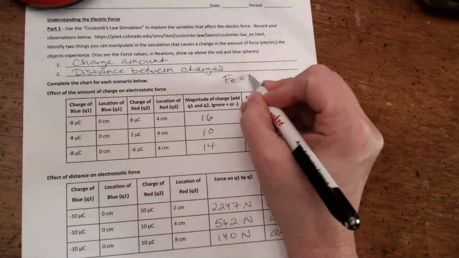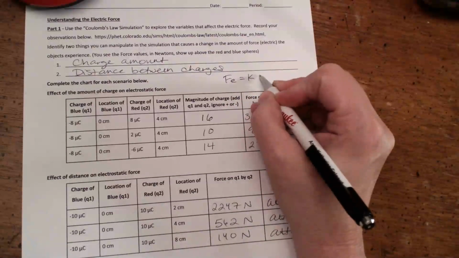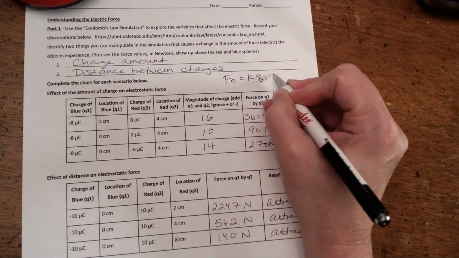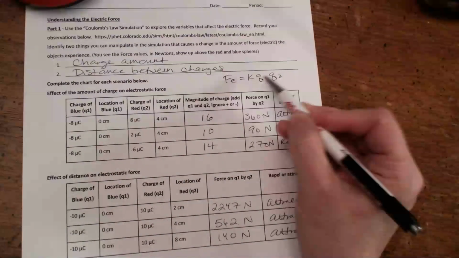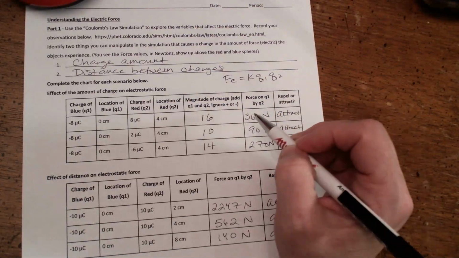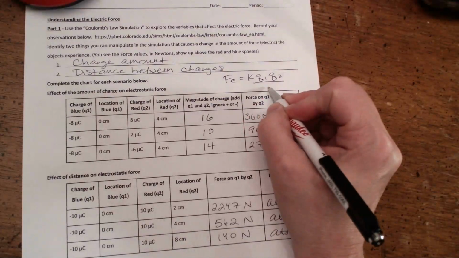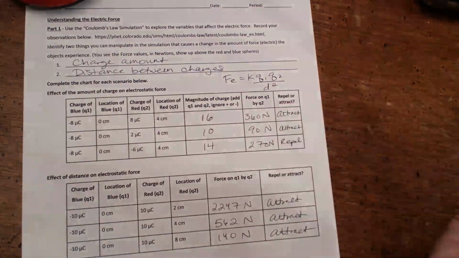Remember, that's a constant, which we don't really care about, times our two different charge values, charge 1 and charge 2. Q is our symbol for charge. And then that's divided by the distance between them squared.